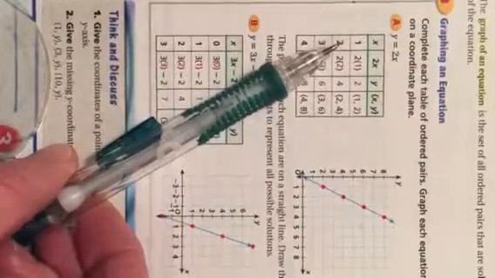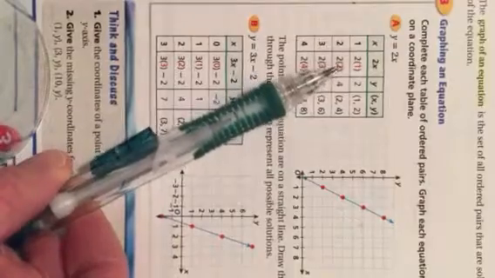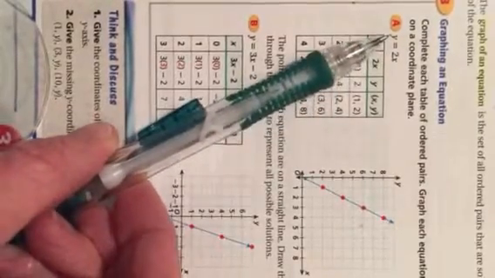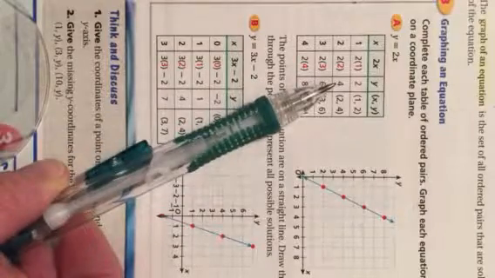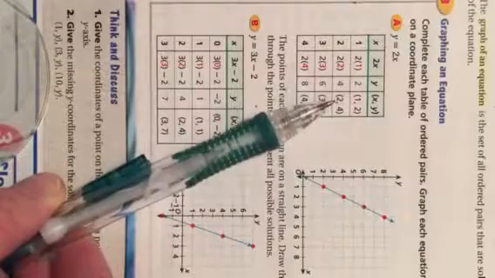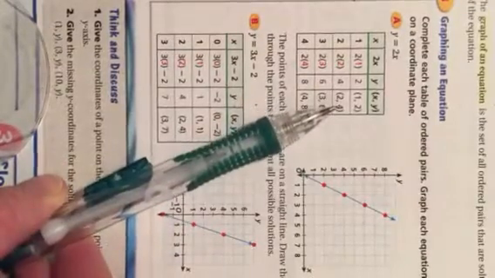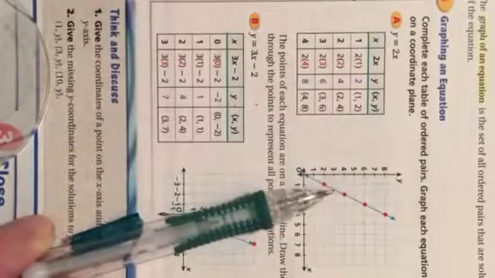Okay, x equals 2. So we're going to say 2 times 2. Here it is in our table, 2 times 2. That's 4. So y equals 2 times 2, or 4. So there's where we put our 4, and that tells us our ordered pair. Our x is 2, our y is 4. We wrote our ordered pair in the table. Now we're going to go graph it. Over 2, up 4, and we have 2 points.